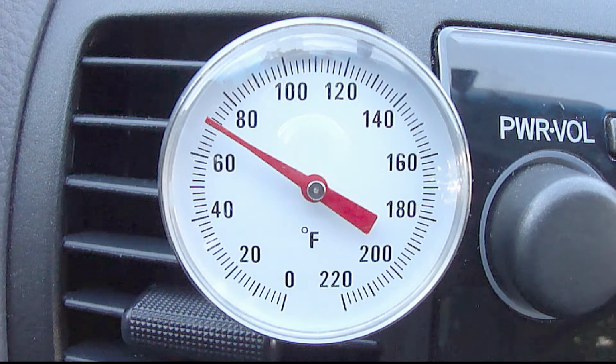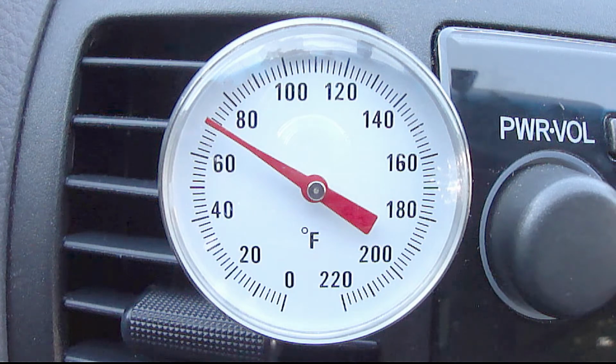If you add too much, which doesn't take much, the temperature will go from very cold to warm or even hot. You have to remember that adding refrigerant is not an exact science and it takes patience.